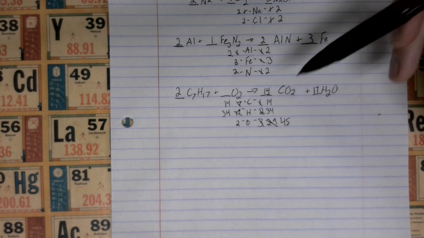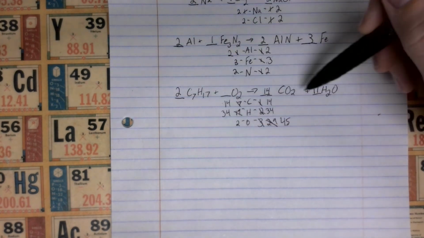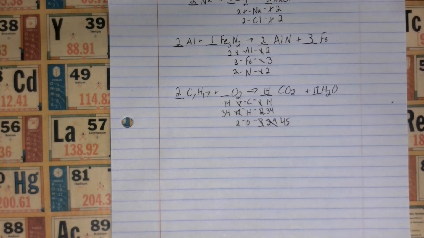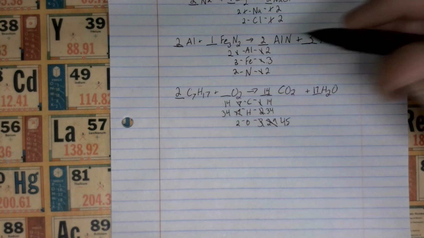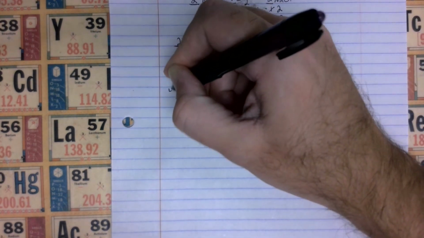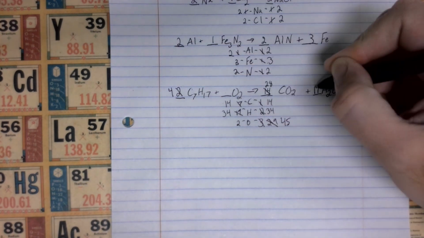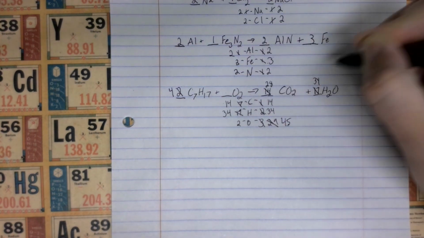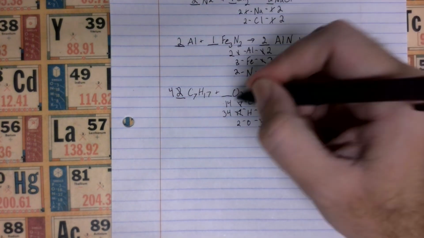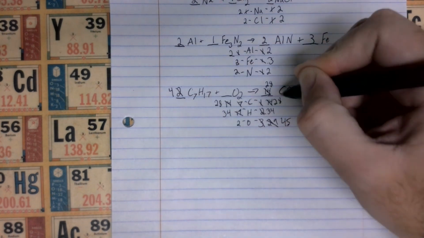So this is where, if we get to a point where we have everything else balanced and on our oxygens we need some sort of decimal number to balance it, then what we have to do is double everything we just did. So instead of this being 2, it'll be a 4. So this being 14, it'll be 28, and this will be 34. Okay? So this will be 28, 28.